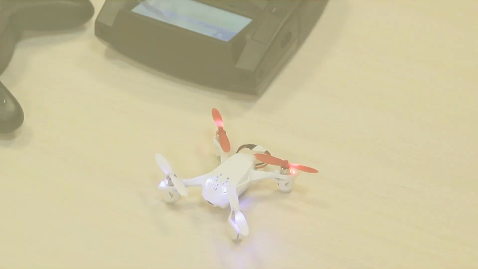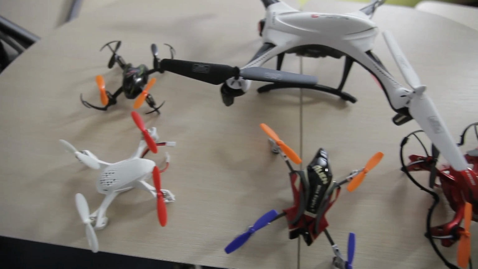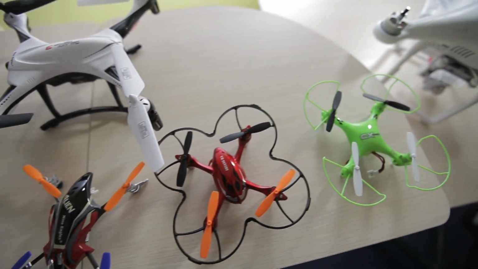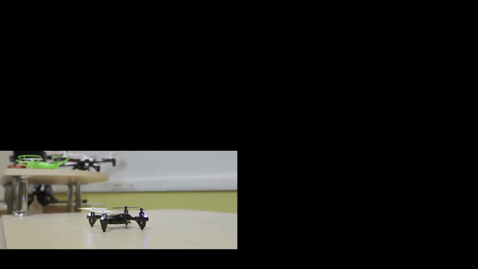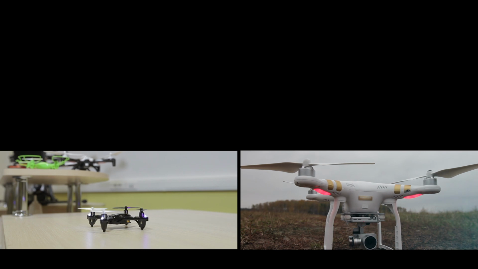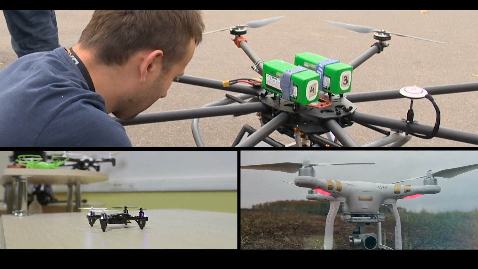There are thousands of models of multicopters today. They can essentially be divided into 3 large groups: toys for beginners, medium-sized multicopters for advanced users, and large ones for professionals.